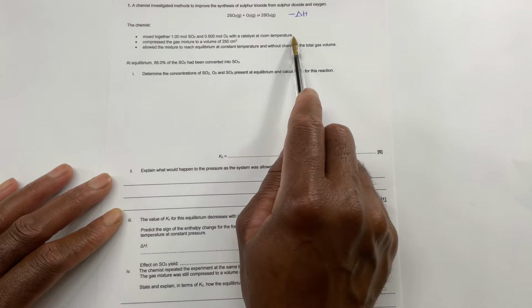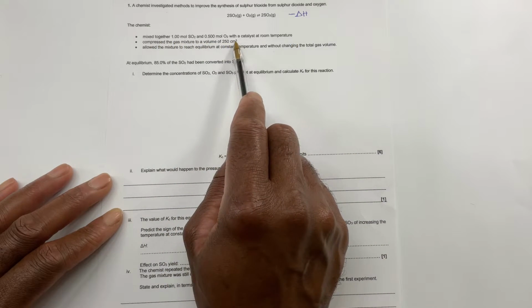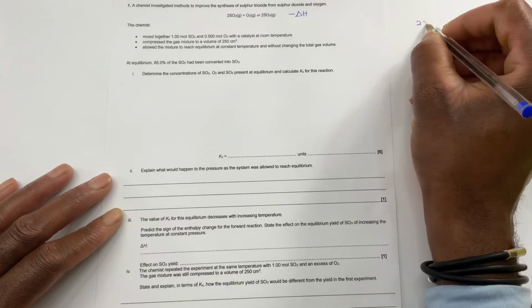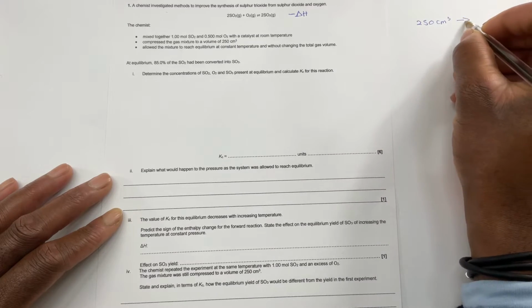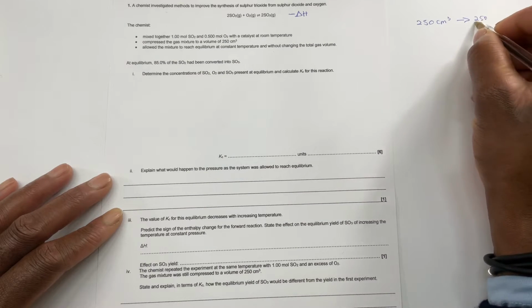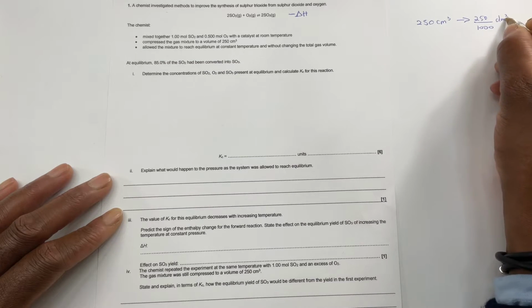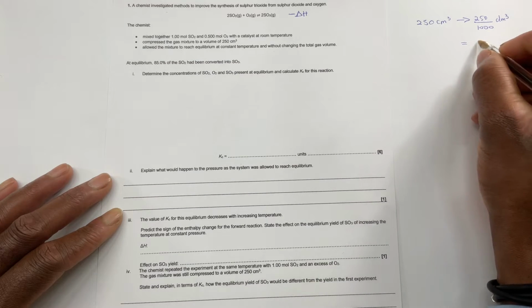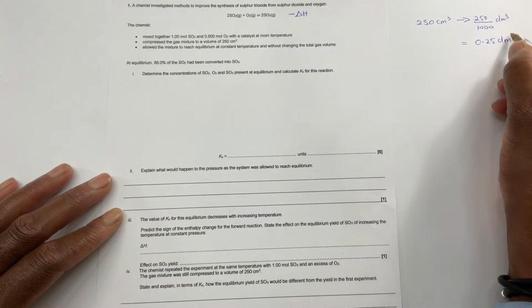catalyst at room temperature. Compressed the gas mixture to a volume of 250 centimeter cube, which would then be converted to 250 over 1,000 decimeter cube, and that would be 0.25 decimeter cube.